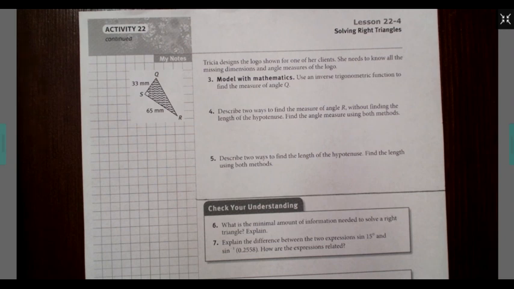4. Describe 2 ways to find the measure of angle R without finding the length of the hypotenuse. Find the angle measure using both methods. 5. Describe 2 ways to find the length of the hypotenuse. Find the length using both methods.